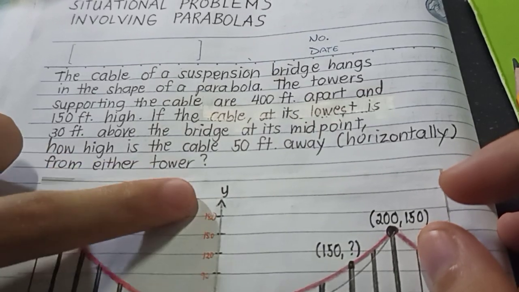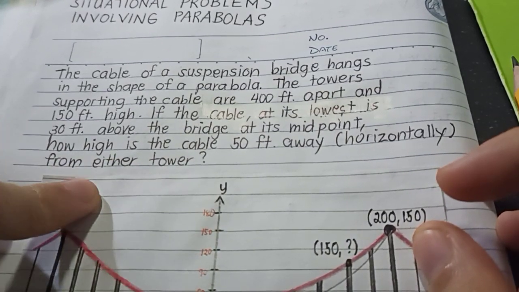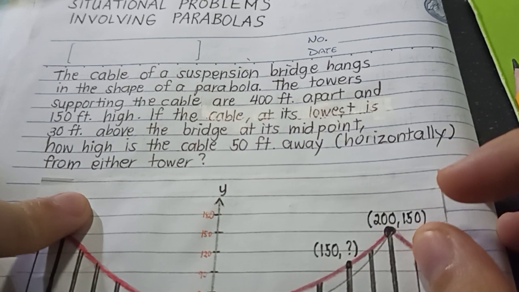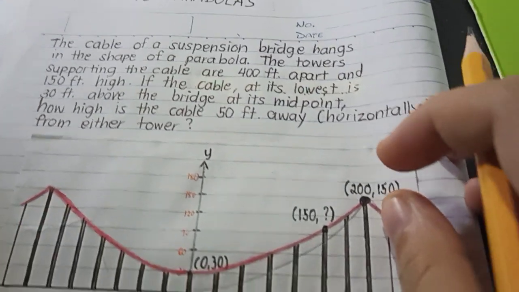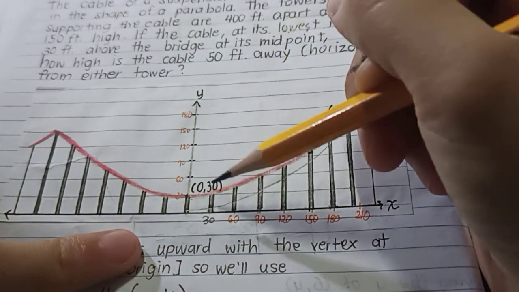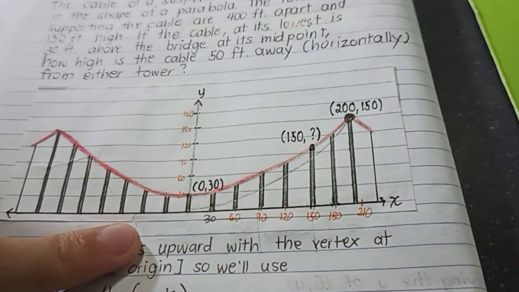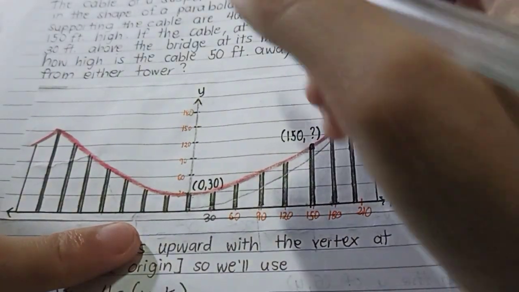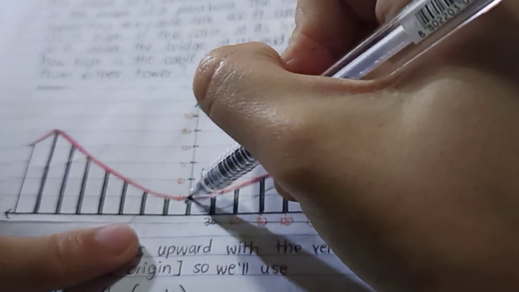How high is the cable 50 feet away from either tower? Anyway, the lowest part here is 0, 30. Let me finish the coordinates.